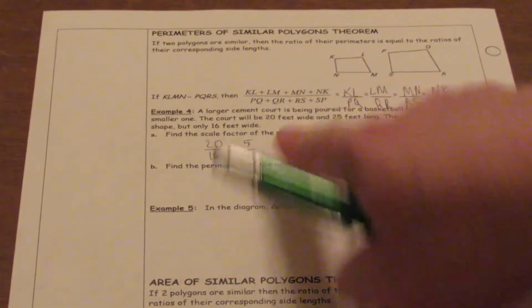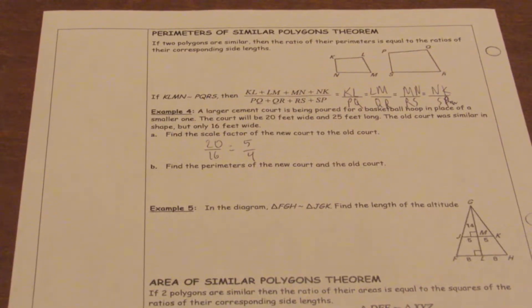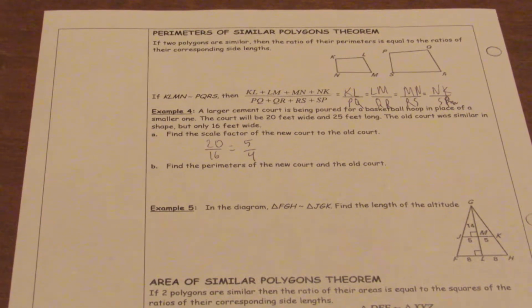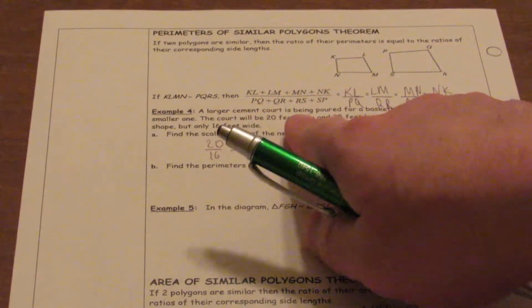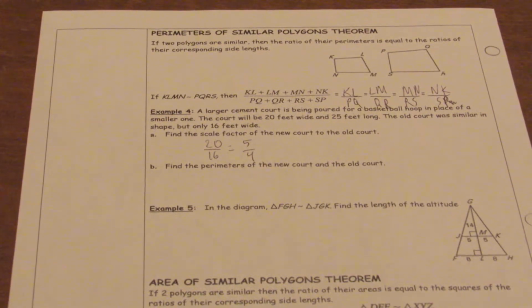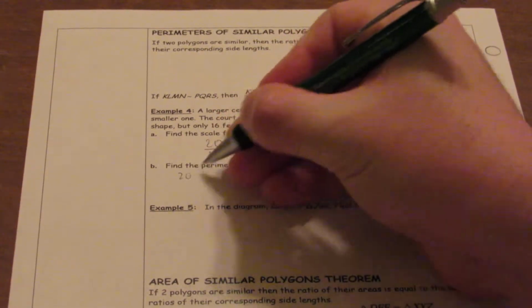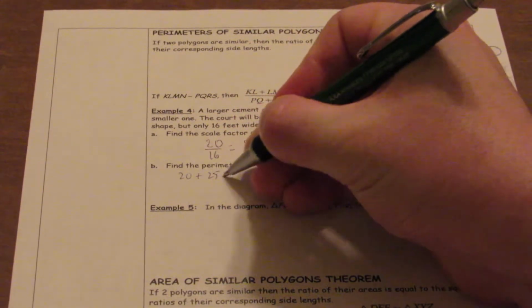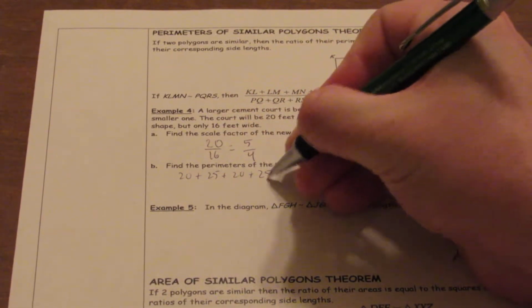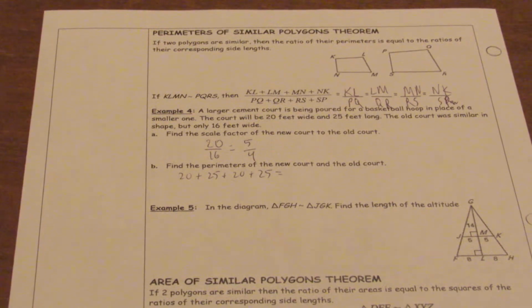So if I look at my new court, they don't actually state that it's a rectangle, but saying it's 20 feet wide and 25 feet long, it's got to be a rectangle. So I can do my perimeter. Right, 20 plus 25 plus 20 plus 25. That'll be my perimeter of my new court.